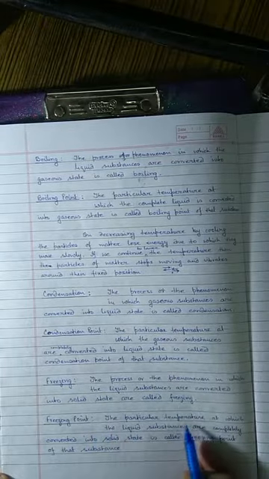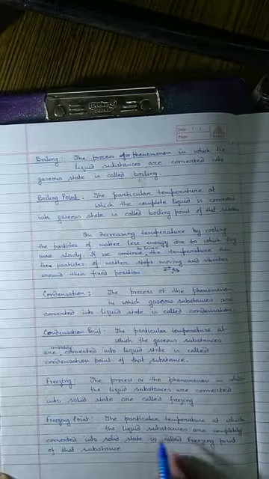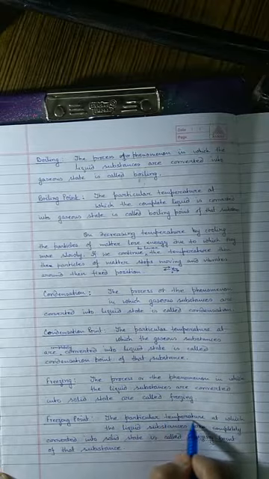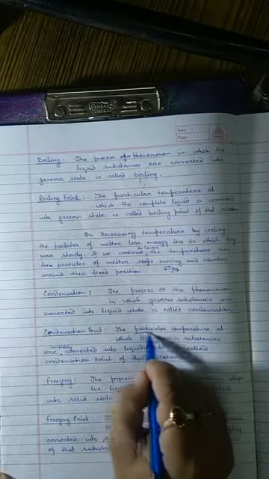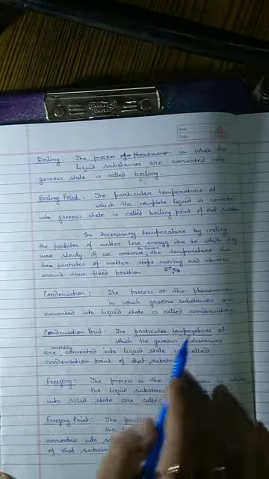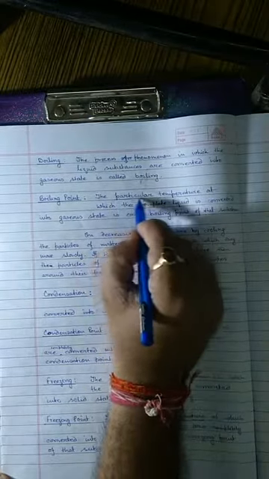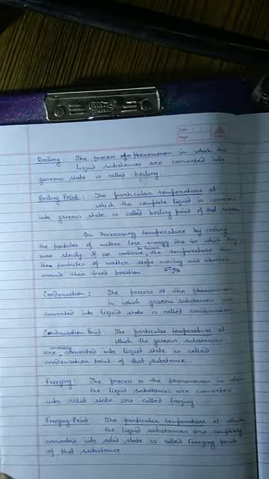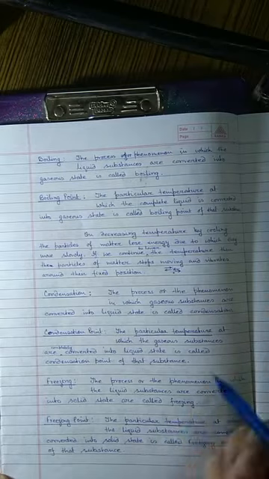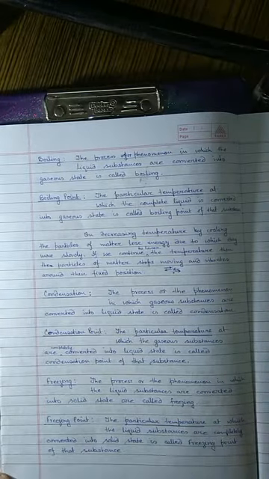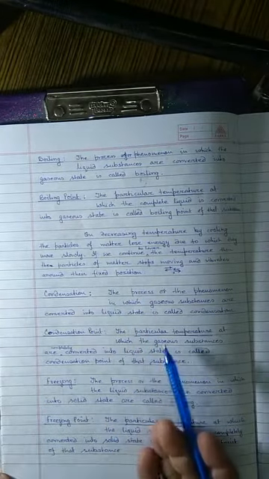Freezing point: the particular temperature at which freezing takes place. The very important thing is the particular, fixed temperature at which the phenomenon takes place, called the boiling point, condensation point or freezing point.